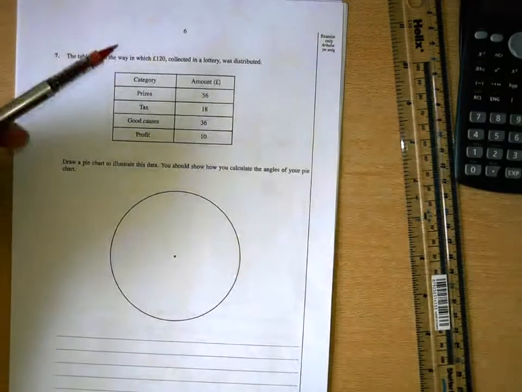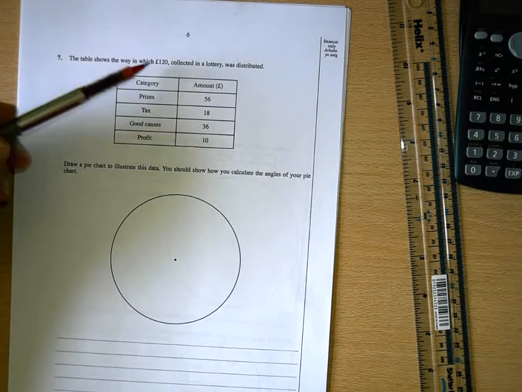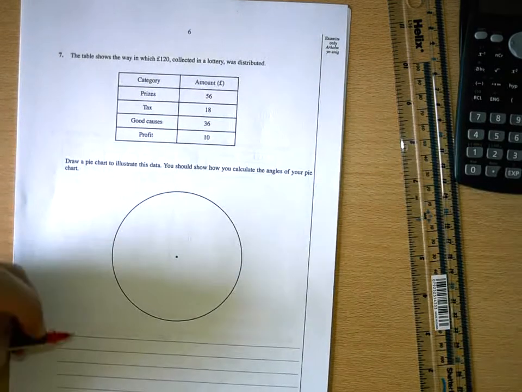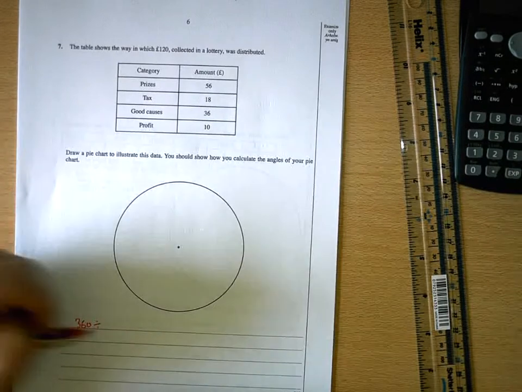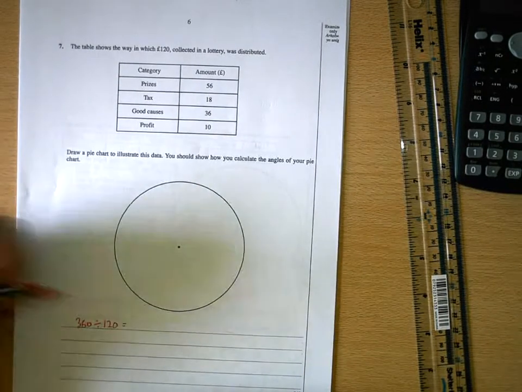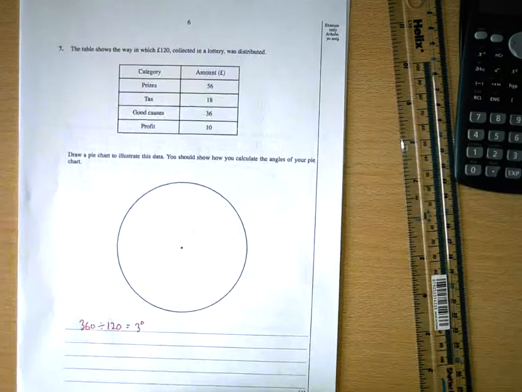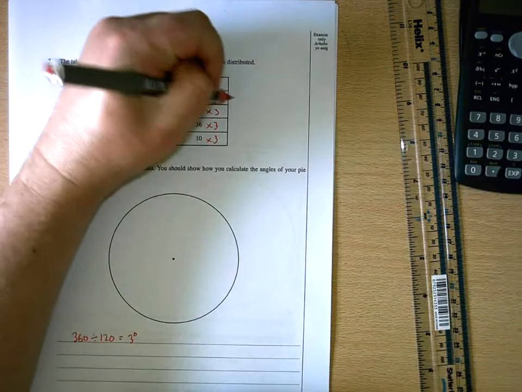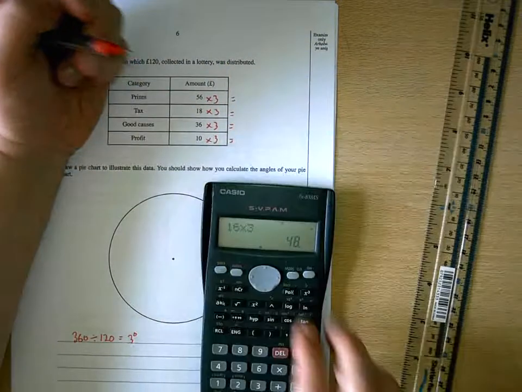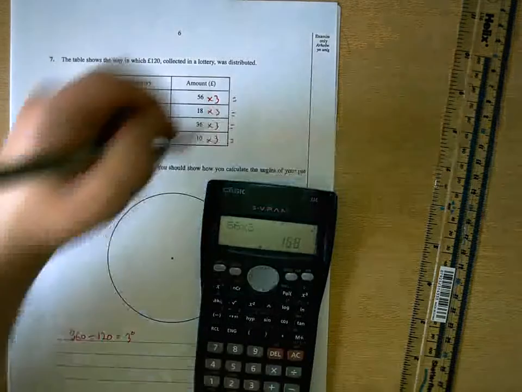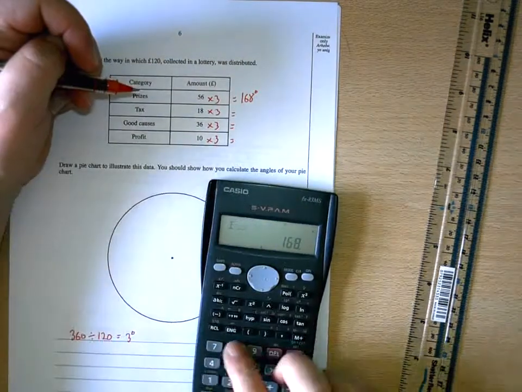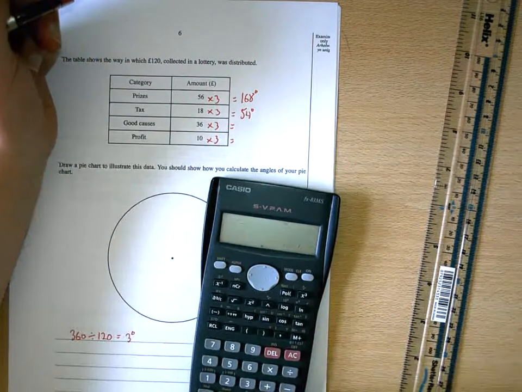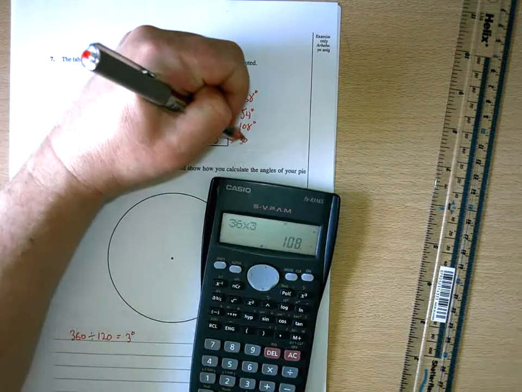Okay, with this one, we're not dividing people. The pie chart doesn't represent people, it represents a total of £120. So it doesn't matter that it's not people, same method. 360 divided by 120, we worked out in the previous question, is 3 degrees. So we multiply each of these by 3. 56 times 3 is 168 degrees. 18 times 3, 54 degrees. 108 degrees and 30 degrees.